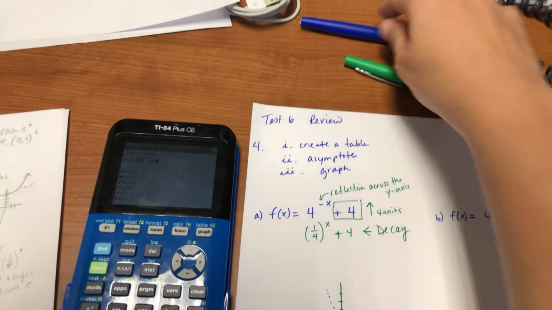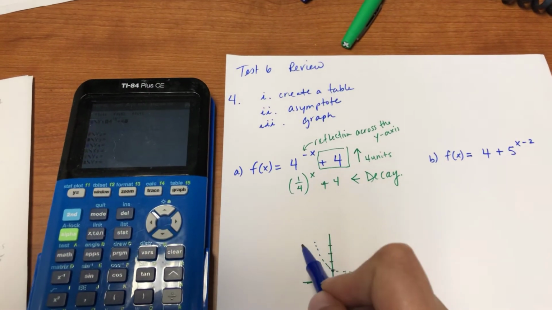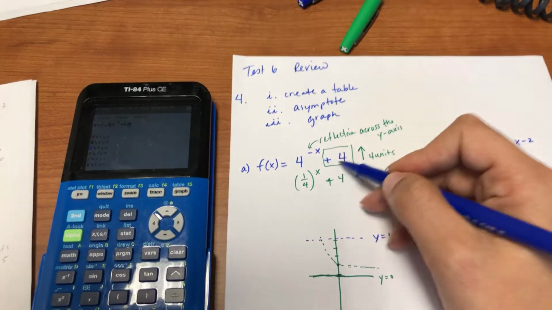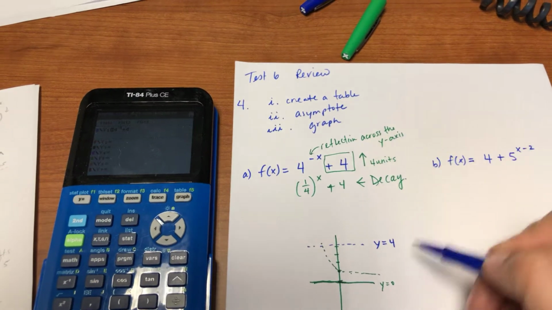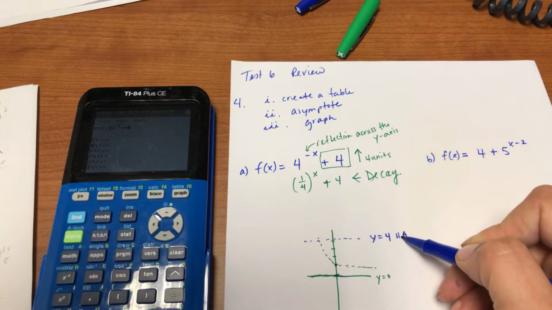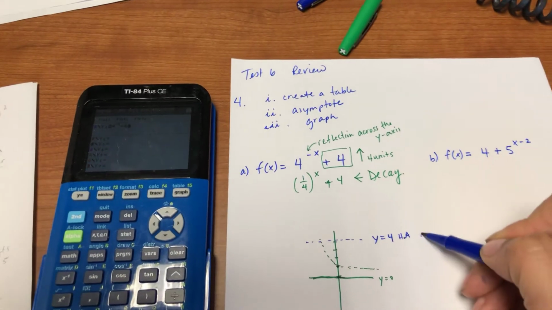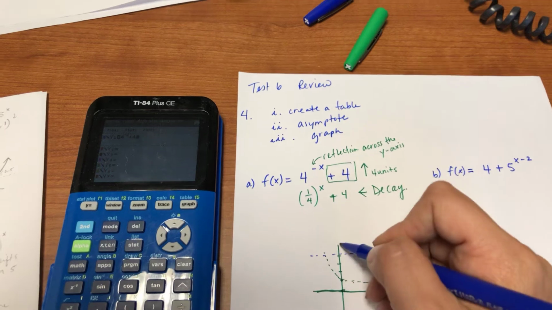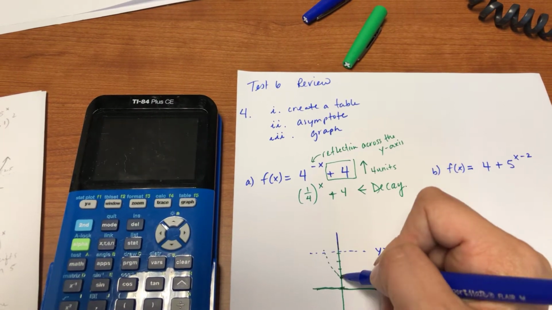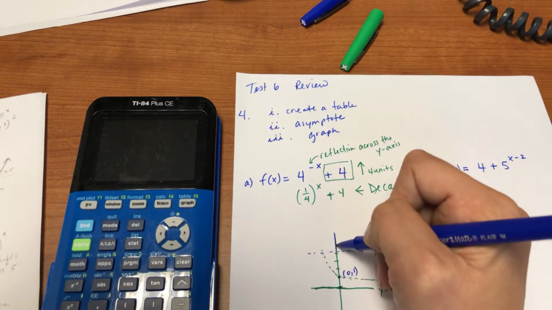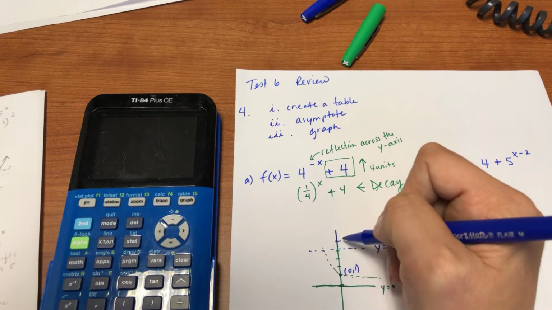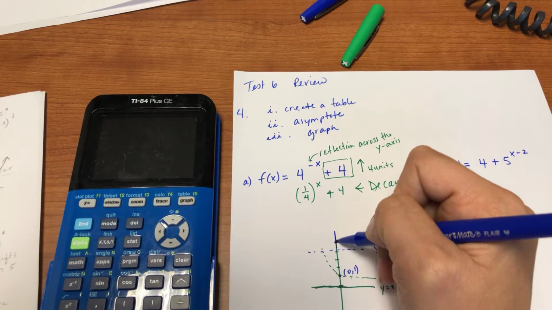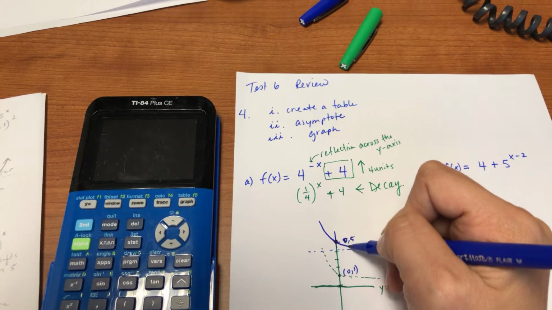This becomes your new asymptote at y equals 4. Whatever unit in the exponential makes it shift up or down will be the new horizontal asymptote. That does answer my second question. My point also goes up 1, 2, 3, 4. So my key point that was at 0, 1 will now be at 0, 5, and you'll still have your basic shape.